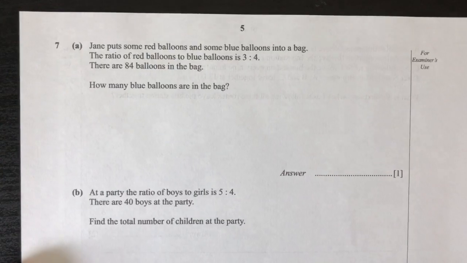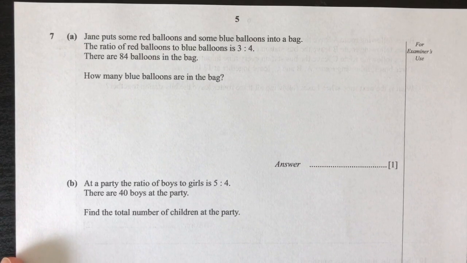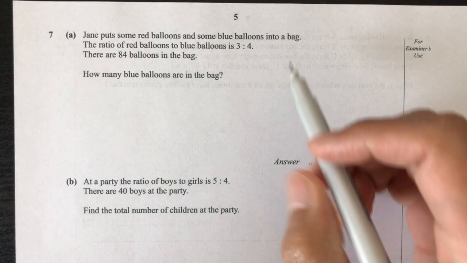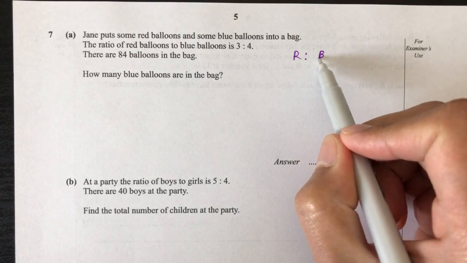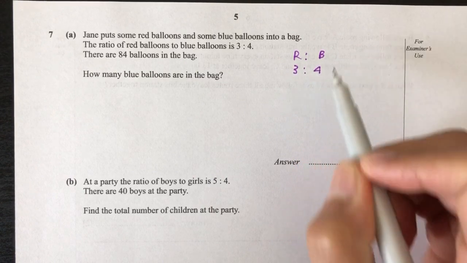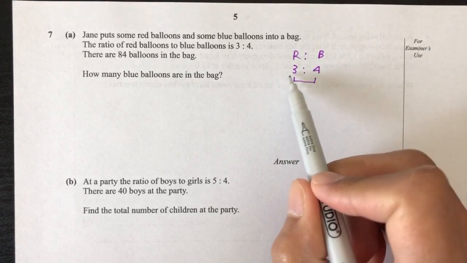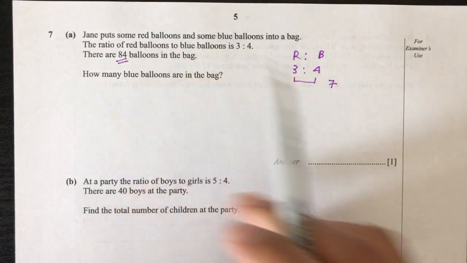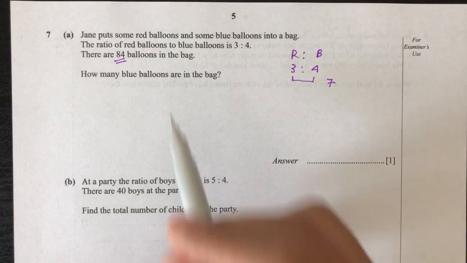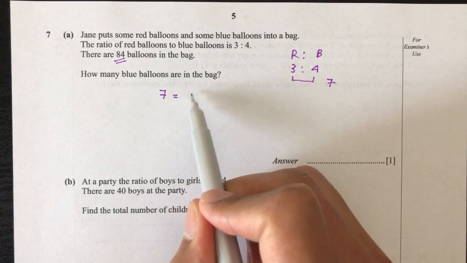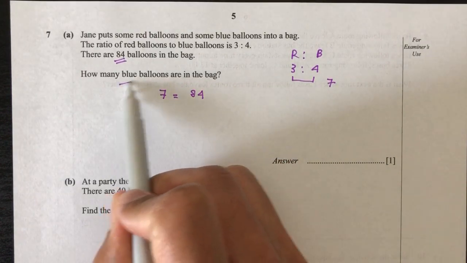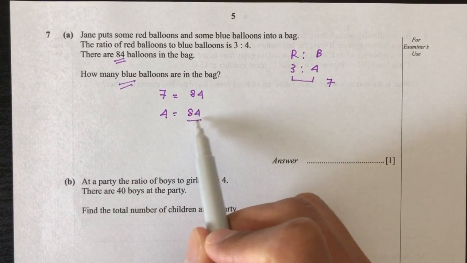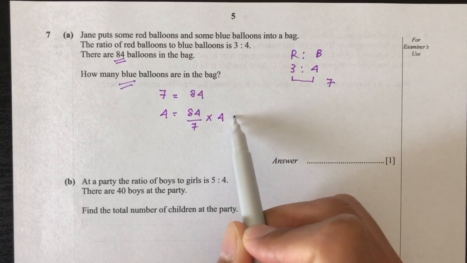Question number 7. Jane puts some red balloons and some blue balloons into a bag. The ratio of red to blue is 3 to 4. So in total we have 7 shares. It says there are 84 balloons in the bag, which means 7 shares represents 84 balloons. How many blue balloons is 4 shares? So 4 is equal to 84 divided by 7 times 4.